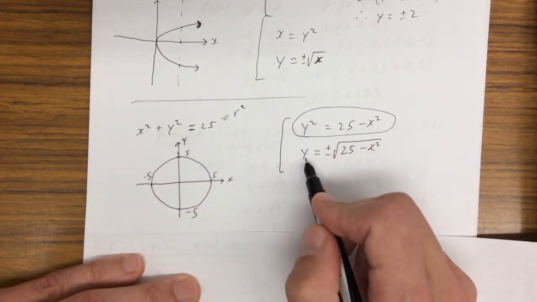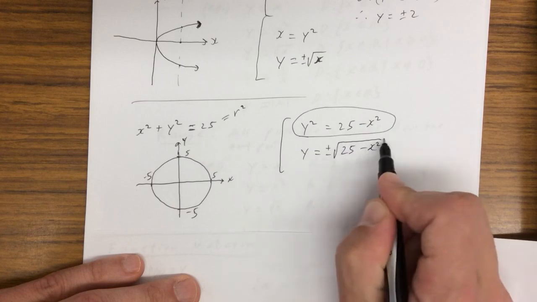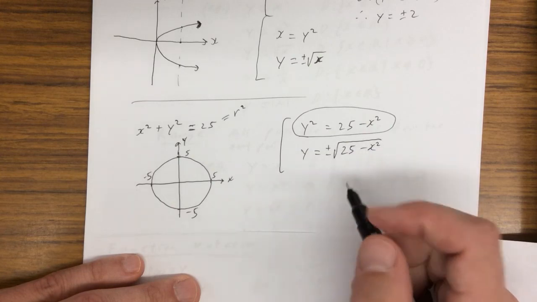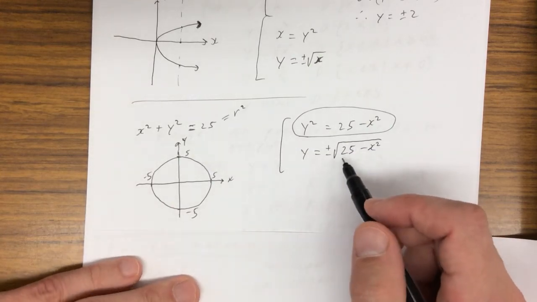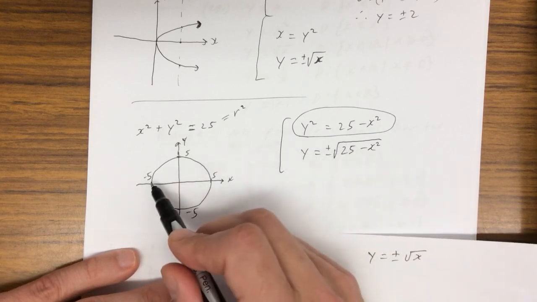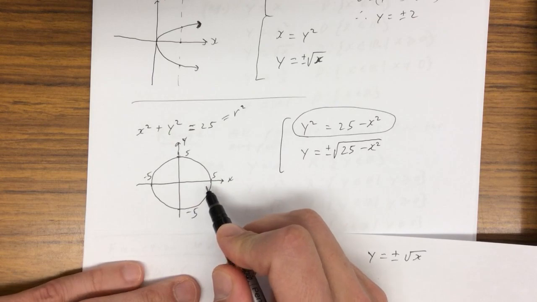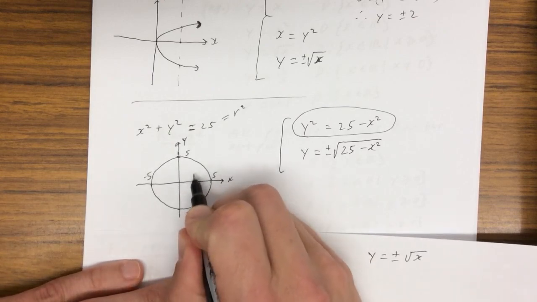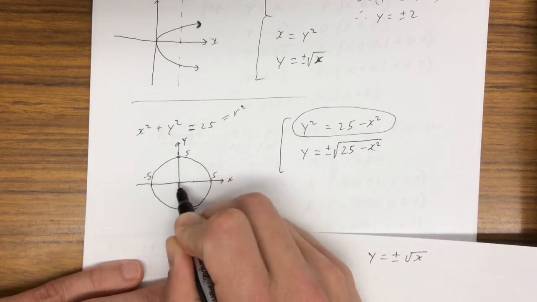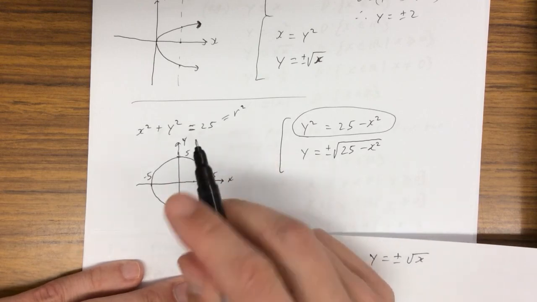And then when you want to solve for y, well, you go plus or minus square root of that. Okay? So the plus is the top half of the circle, and the minus is the bottom half of the circle. And it's not a function because for this x value here, there are 2 y's. Okay? So it does not pass the vertical line test.